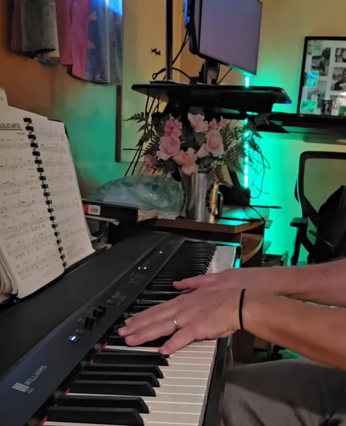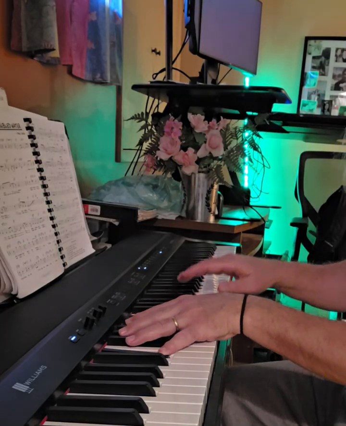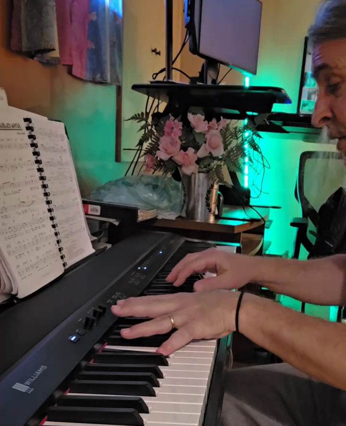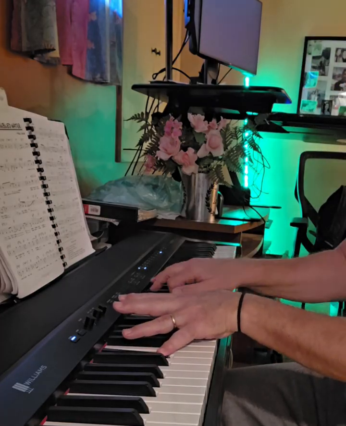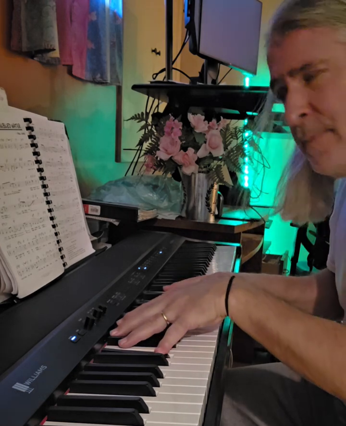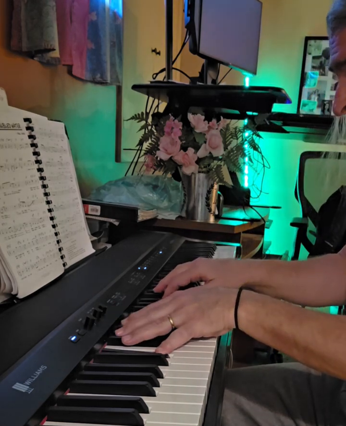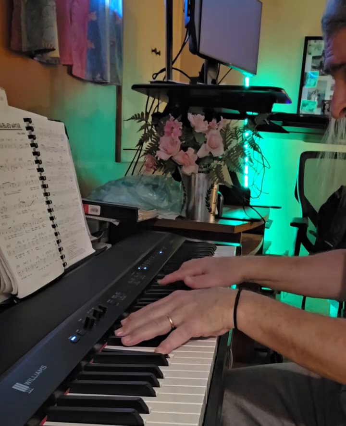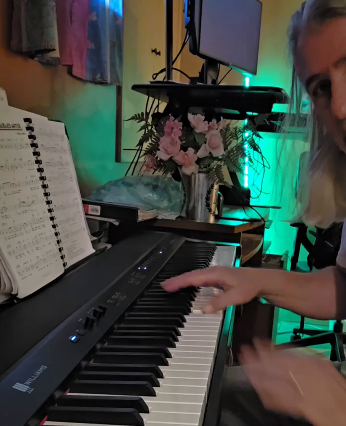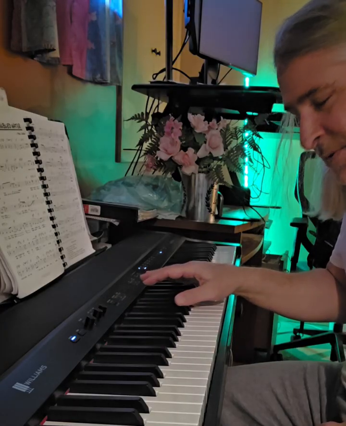E flat, 4 chord. That's beautiful. Here, a little bluesy feel. Coming off the E flat, a little grace note to the G.